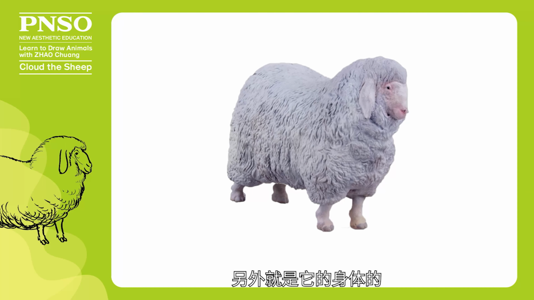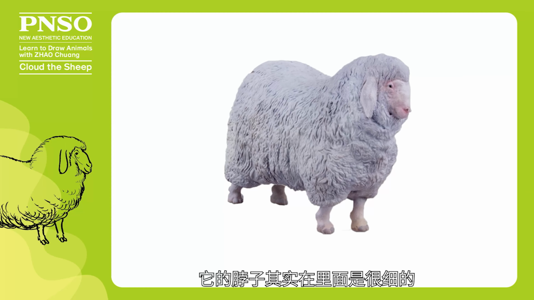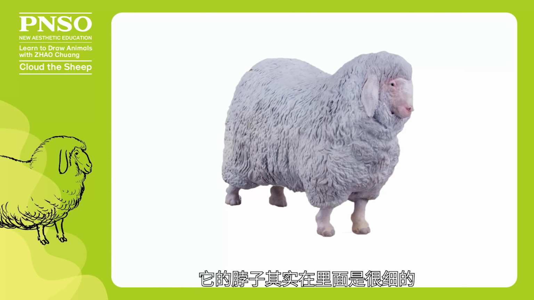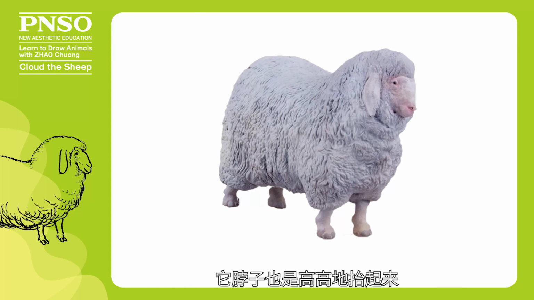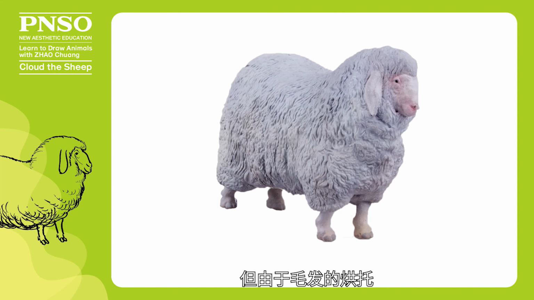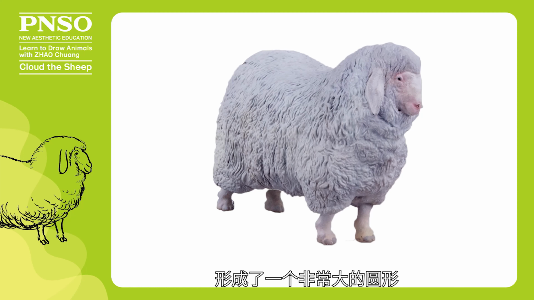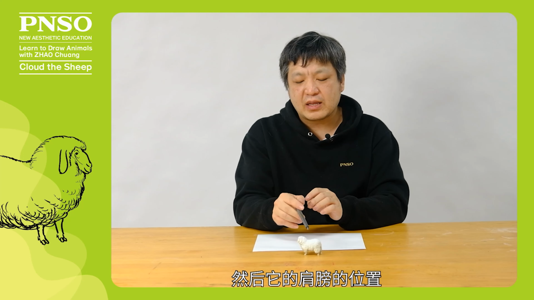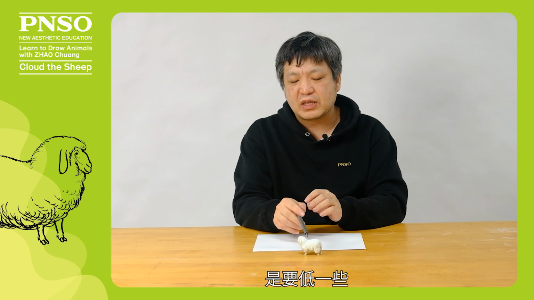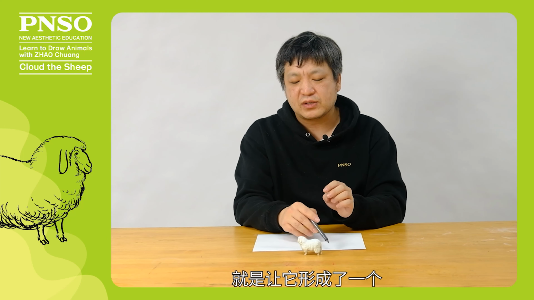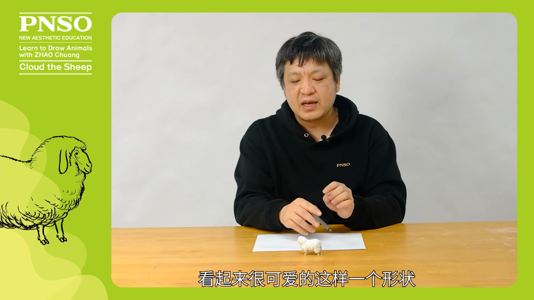In addition, when viewed from the overall outline of its body, although its neck without hair is thin and raised high, similar to a goat, its entire body shapes like a large circle in the wool contrast. Its shoulders are slightly depressed, and its pelvis is relatively higher, giving it an adorable appearance.